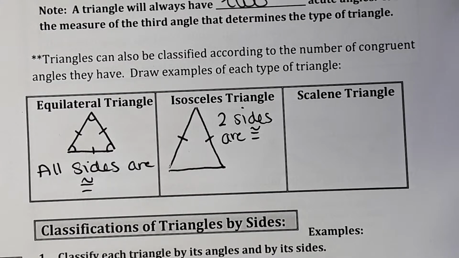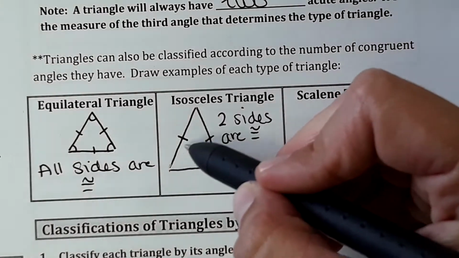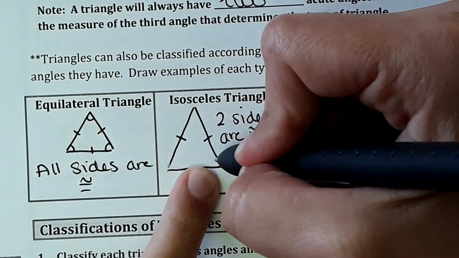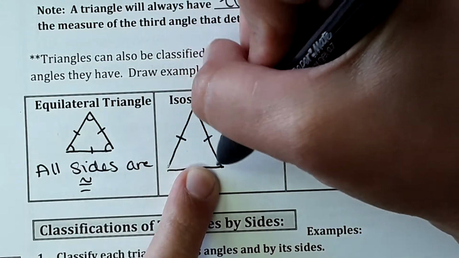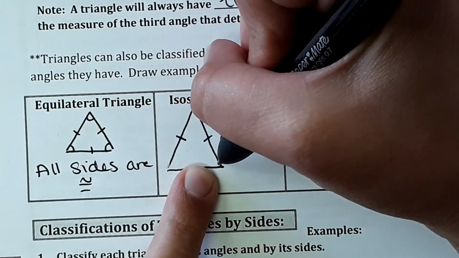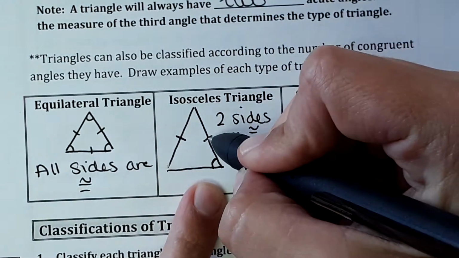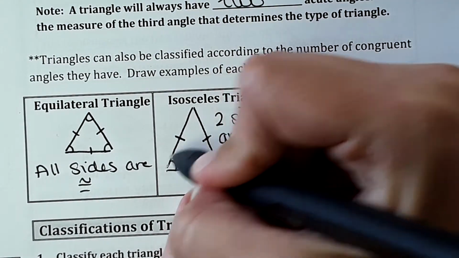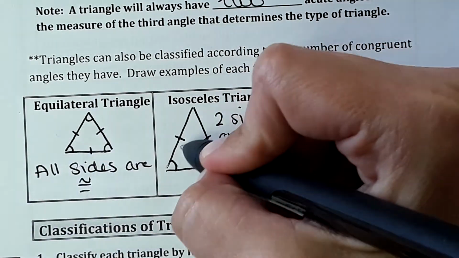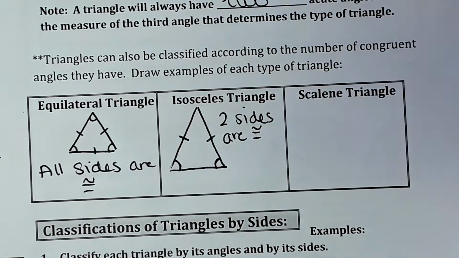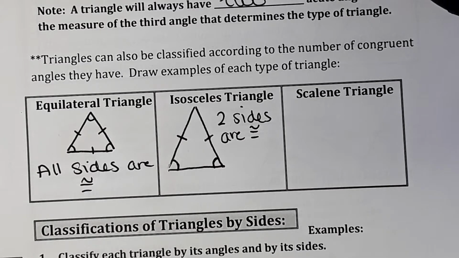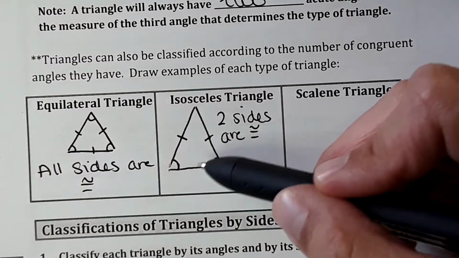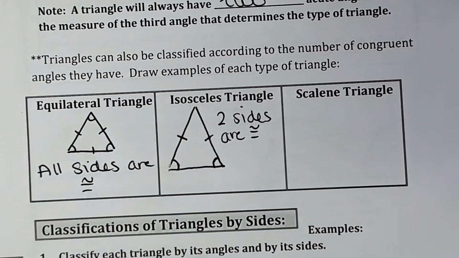With an isosceles triangle, like these two sides that are equal, the angle opposite those two sides, so maybe look up here for a second. What I mean by the angle opposite that, so this side right here, the angle opposite that would be this angle, and the angle opposite this side would be this one. The angles opposite those two congruent sides are equal as well. So just to note, and that comes up in a later chapter, but just pointing that out now. So if the two sides are equal, then you also have two congruent angles as well.